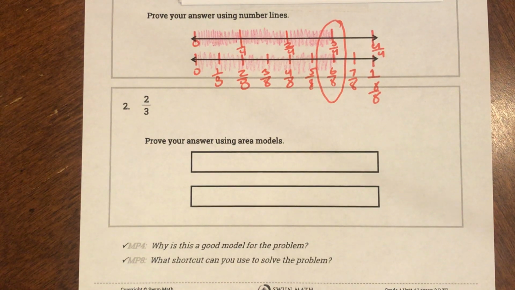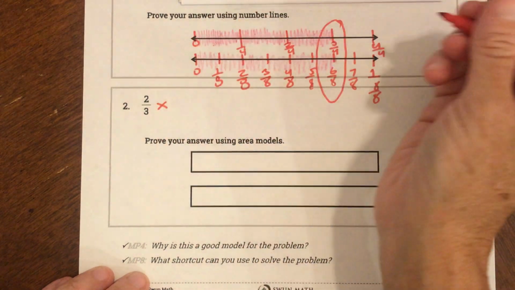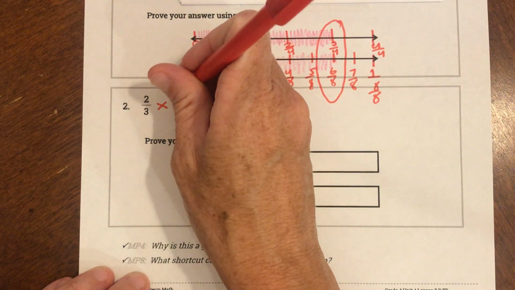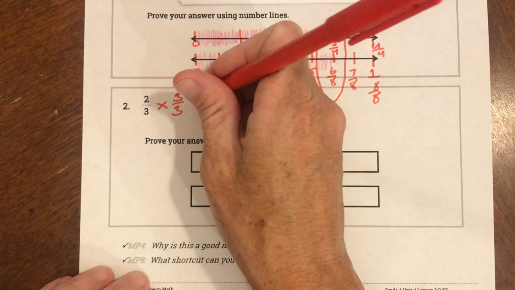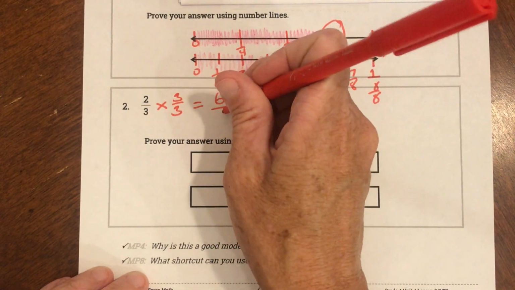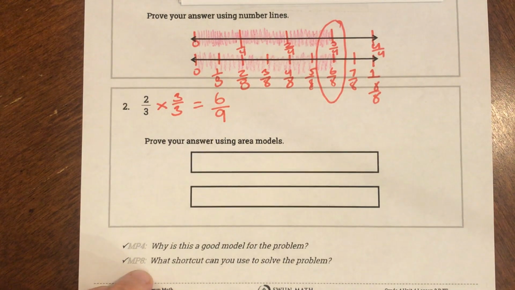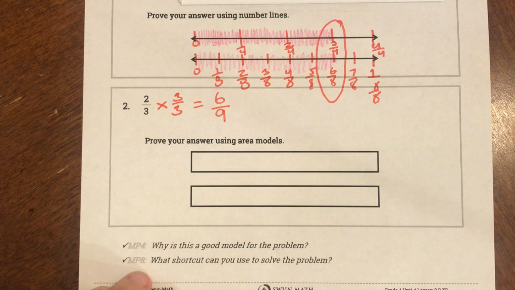So again, I can generate or create an equivalent fraction by multiplying it by a fraction equal to 1. Now, I have to make sure my fraction's equal to 1 so I don't change its identity. So for this one, maybe I'll multiply it by 3/3. So my equivalent fraction would be 2 times 3 is 6, and 3 times 3 is 9. So 2/3 is equivalent to 6/9.